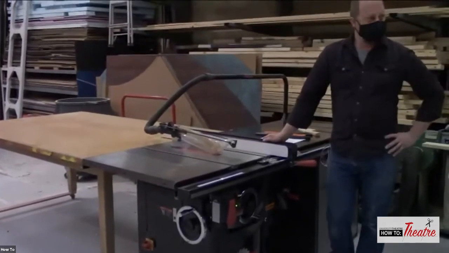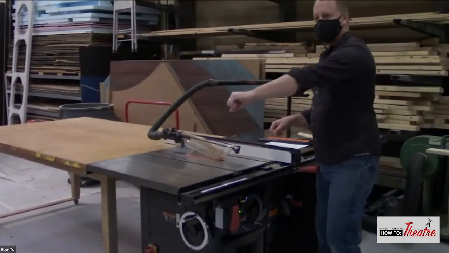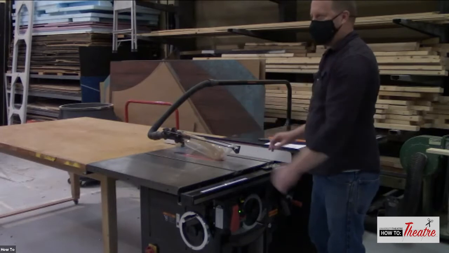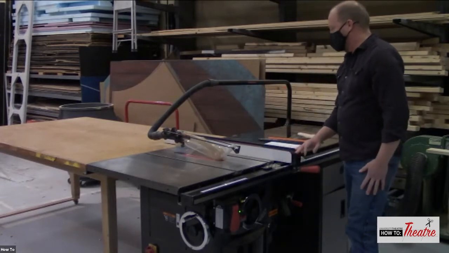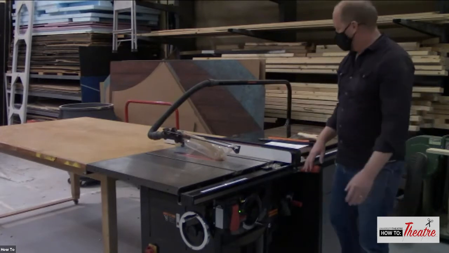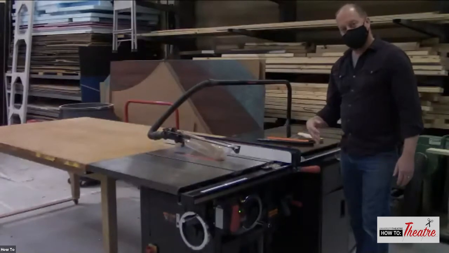We're making walls that are 16 foot tall, so we're cutting pieces of wood that are 16 foot long. We are not going to want to try to get something through the table saw that's hanging off that far, which is why we have the chop saws. So how to feed the material through?